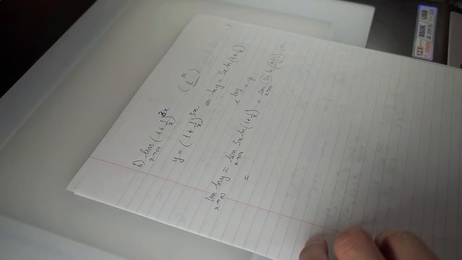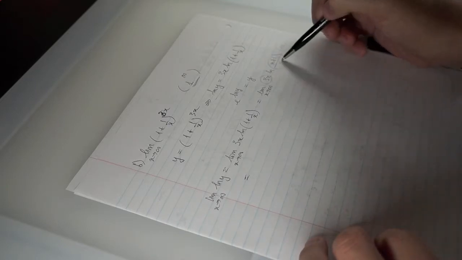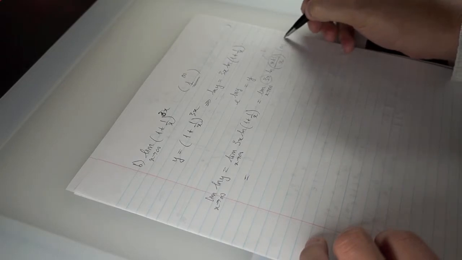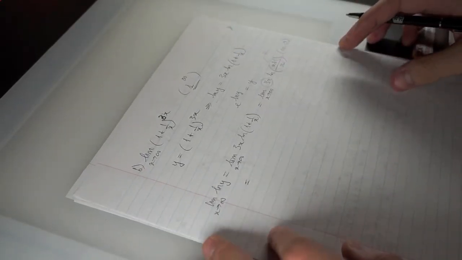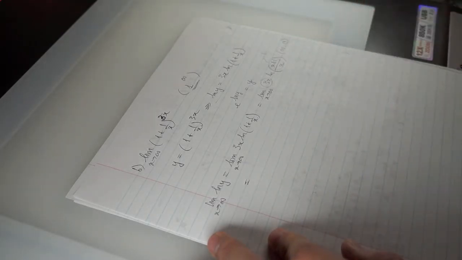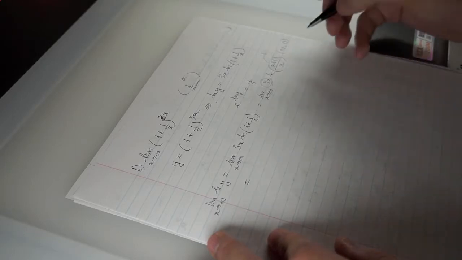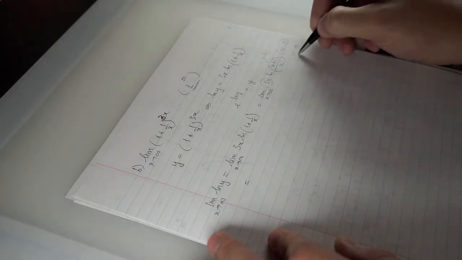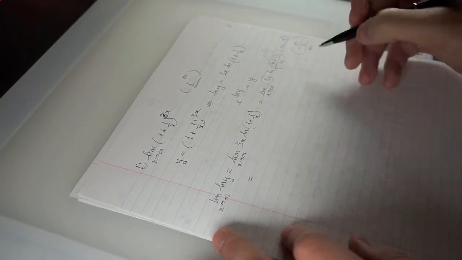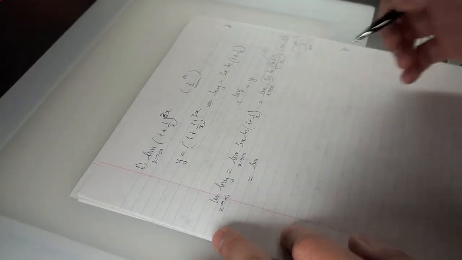So as this whole thing approaches 1, ln of that approaches 0. You have an indeterminate form, but this is a product, and we want it in terms of a fraction, a ratio. So we try to do something like 1 over infinity.